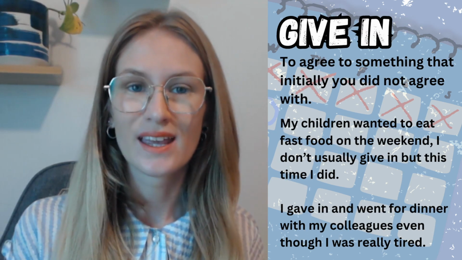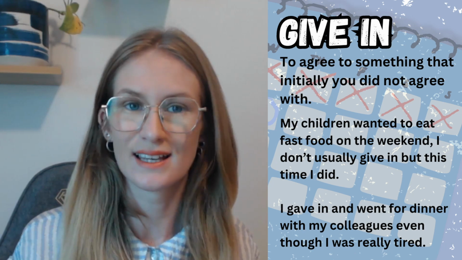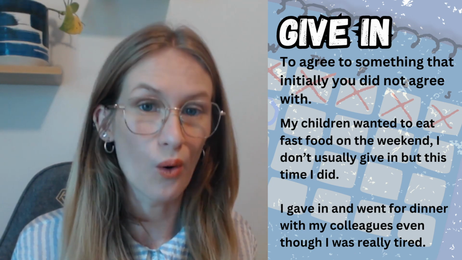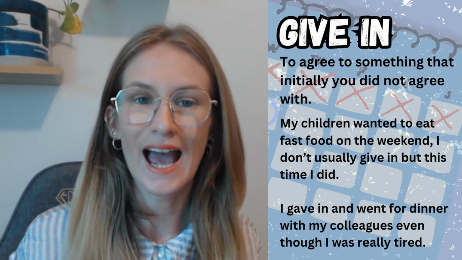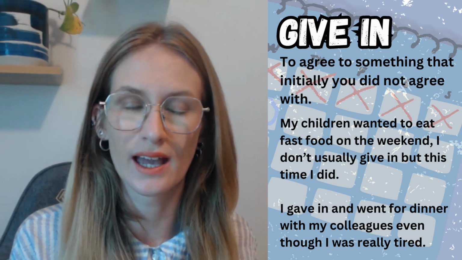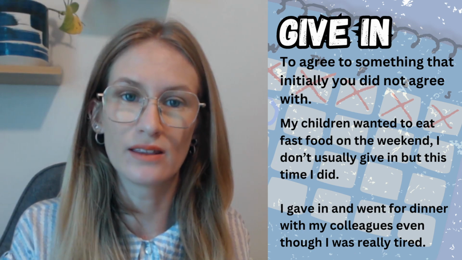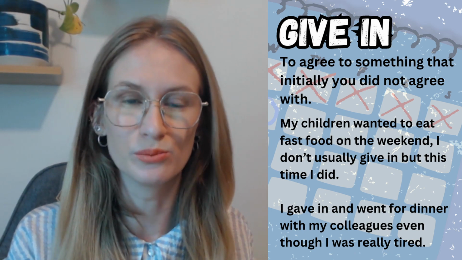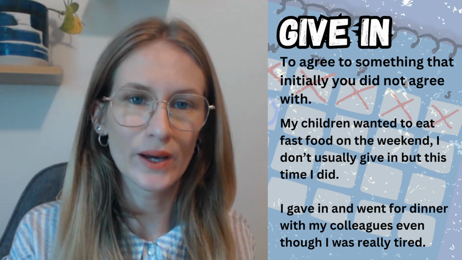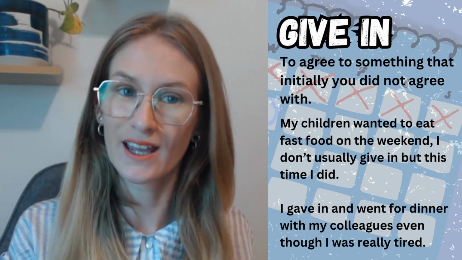Give in. Sometimes we have to do things in our life that we don't necessarily want to do. And we might say, I gave in and did this last weekend. I want to paint the room yellow, but my husband wants to paint the room red. I gave in and now we have a red room. My children were arguing. They wanted to eat McDonald's, but I wanted them to eat something healthier.